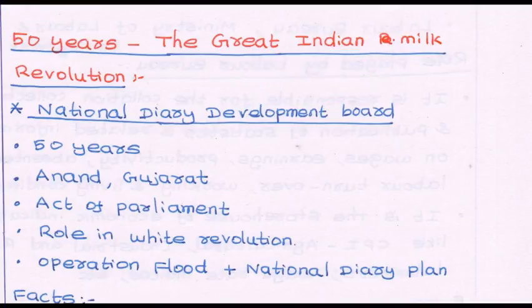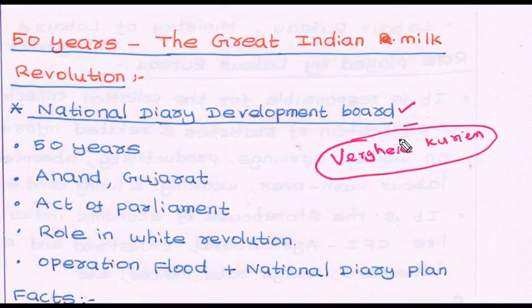In this background, you should know a few things. What is the role played by the National Dairy Development Board in making the White Revolution a success? Who is Varghese Kurien? Do you know about Varghese Kurien? He is the father of the Indian Milk Revolution or White Revolution, the famous scientist and most respected personality.